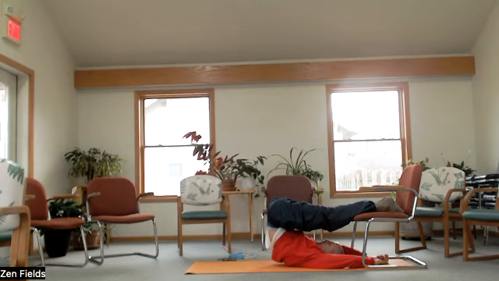The upper back gets a little opening, but only do this if it feels okay for your back, your head, your neck. If you have any doubts, then you can choose the other option, which is to put your feet up on the wall, which has great benefits as well. So either way is fine. And we'll stay here for about a minute and a half. And just working on softening the muscles in the body.